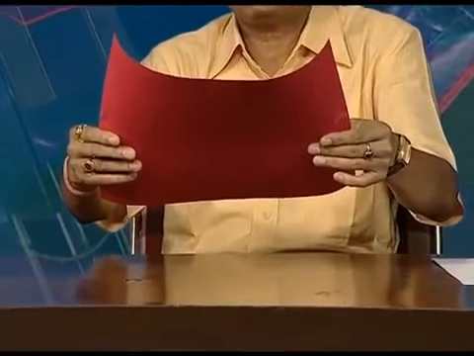So, we can say what is the total surface area of this cylinder, that is the area of this circular part, the area of this circular part and the area of this curved part. Area of this circular part is pi r square, area of this circular part is pi r square and the area of this rectangular part, which is the curved one, is 2 pi r h.